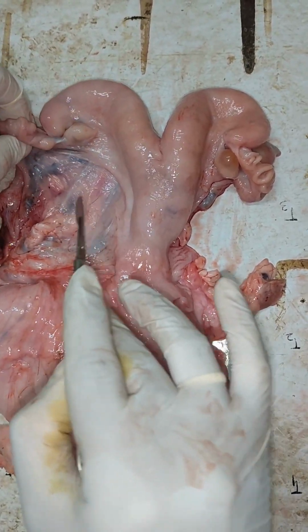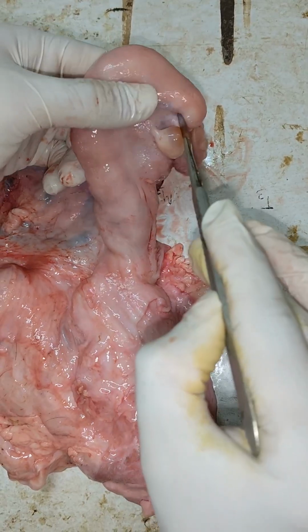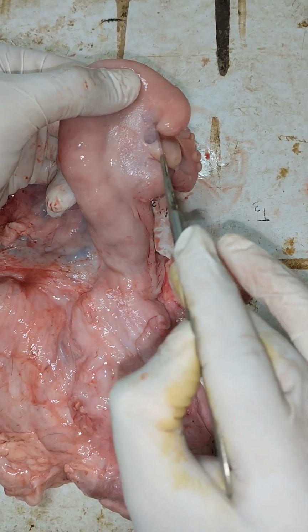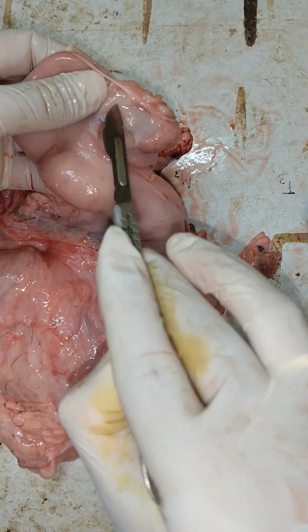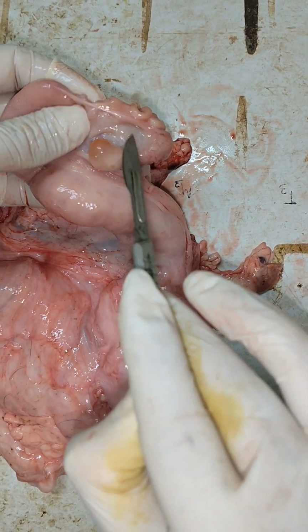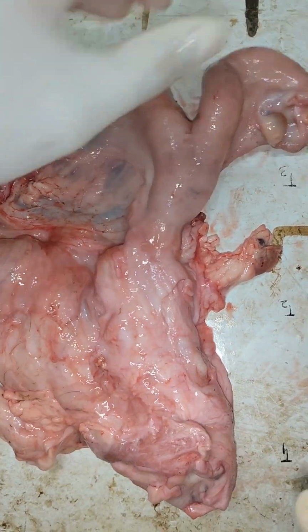Now you can see this is the mesometrium which is connecting to the uterus. This was the mesovarium. Now this is the mesosalpinx, the fold of peritoneum which is attaching the oviduct, that is the mesosalpinx.